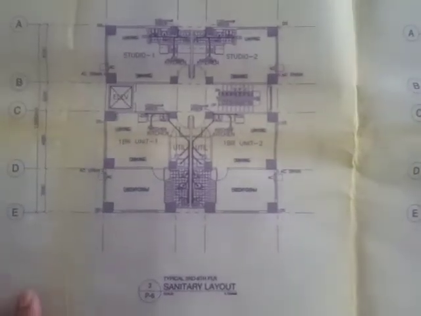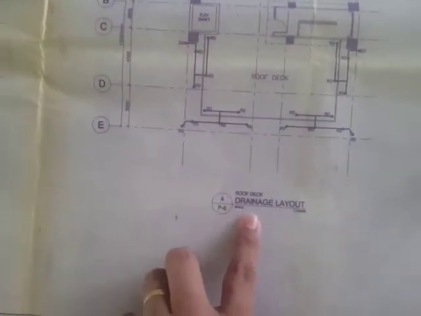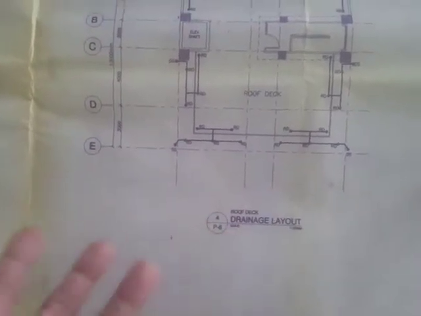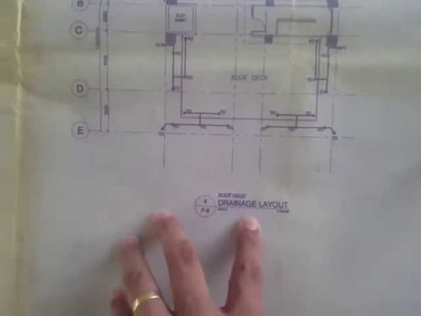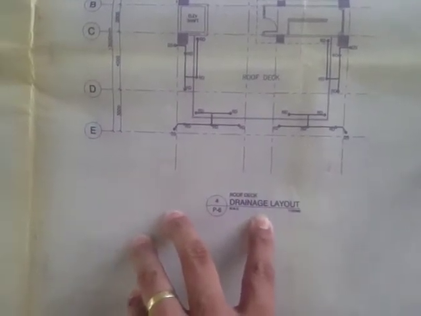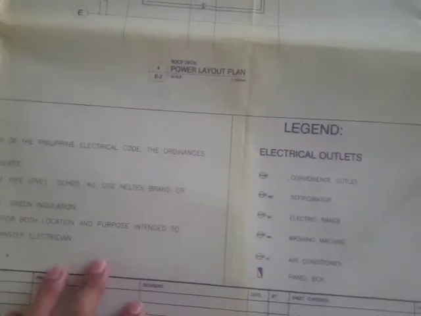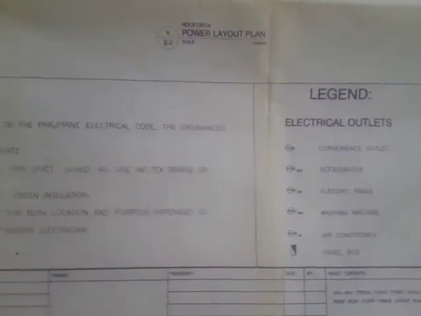Okay, what else? We have drainage layout. So basically, one is with regard to the water supply, so the input water supply to the building, and the other one is about the pipings and the fittings. It's about the drainage or the outflow of water, I mean, from the building to the wastewater.